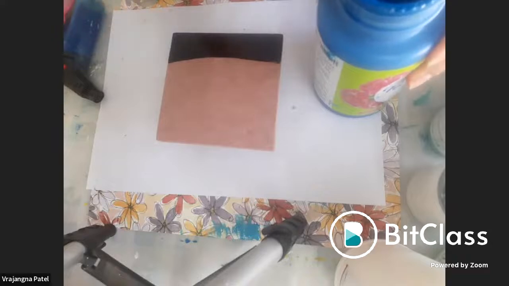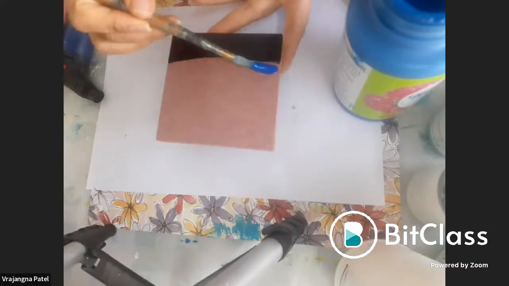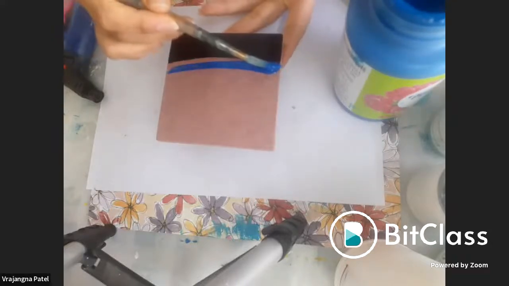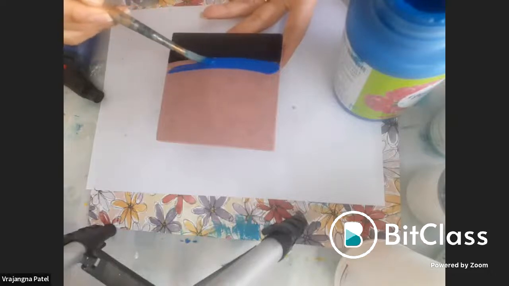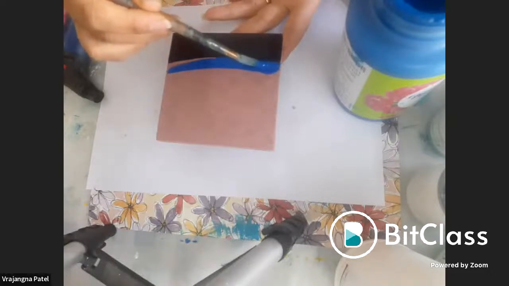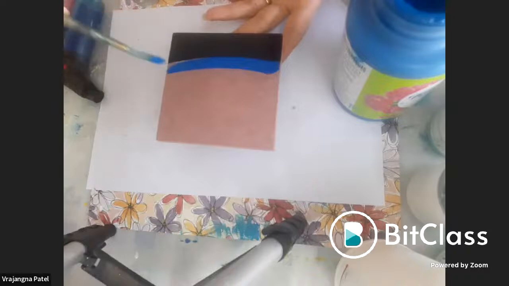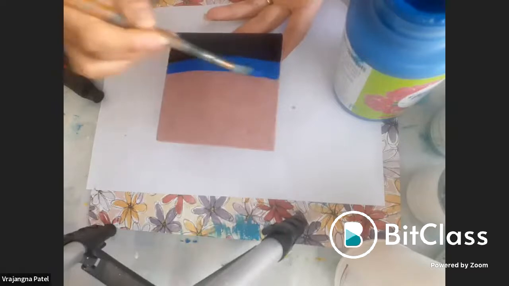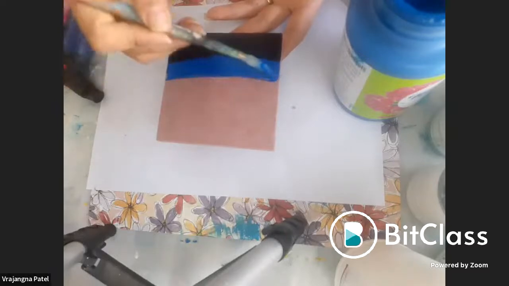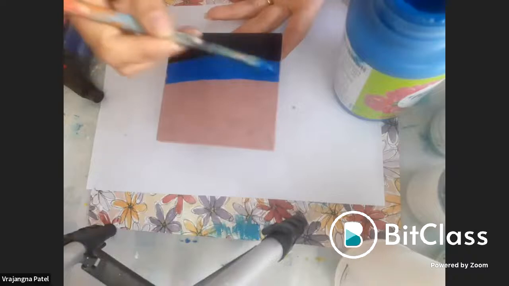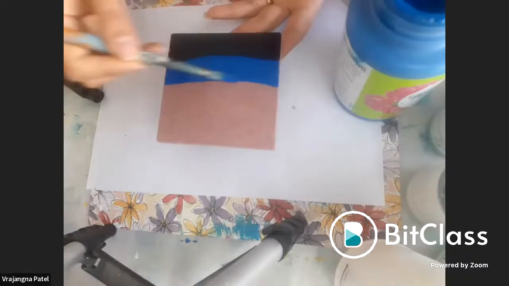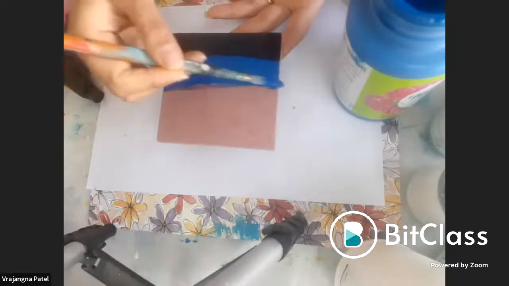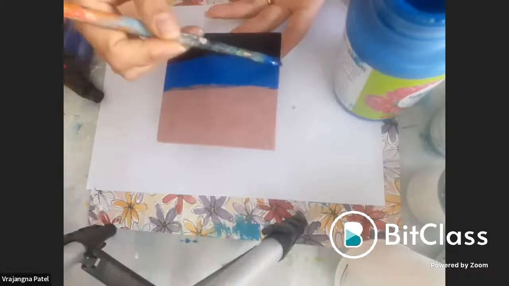As I said before, just go from left to right. See that each and every edge and corner is nicely colored. Now move further and paint till you want your coaster to have the blue shade. I'll paint my coaster blue till here.